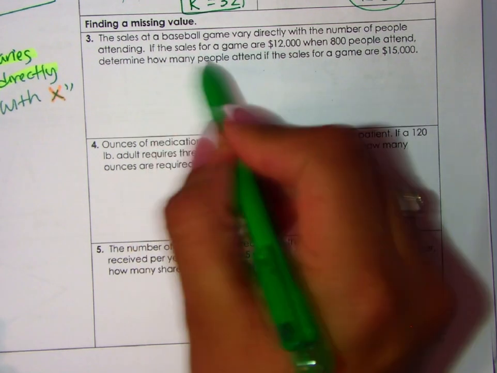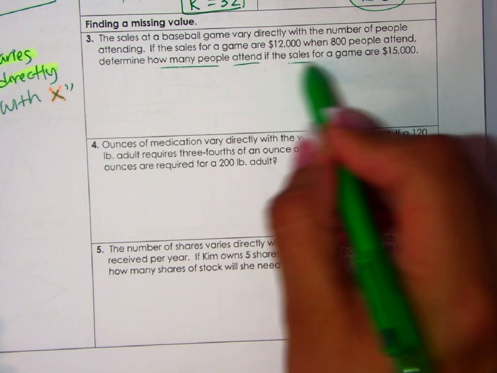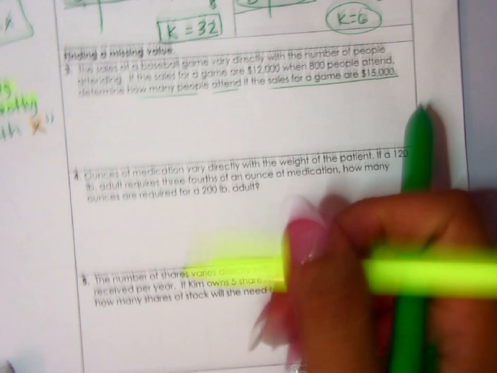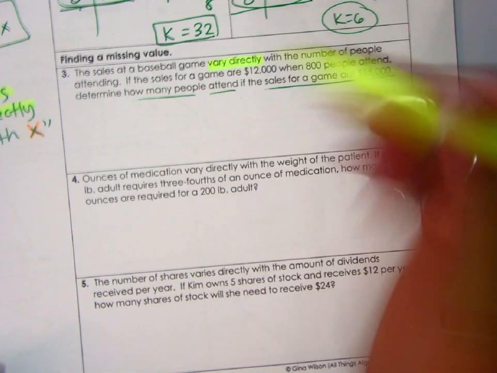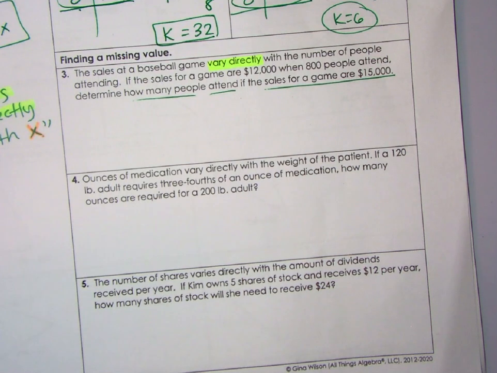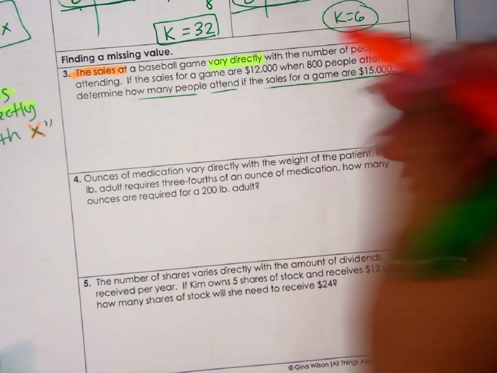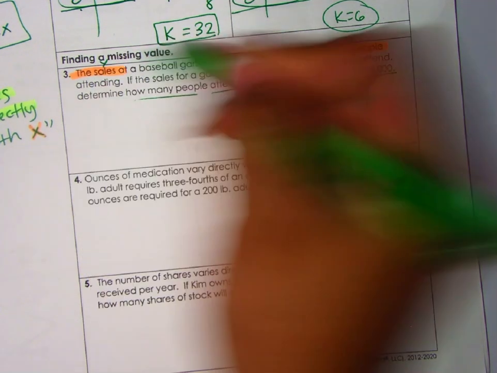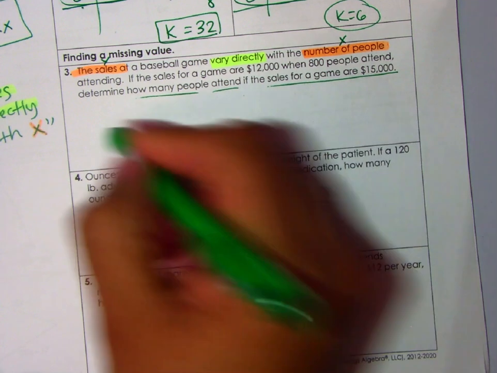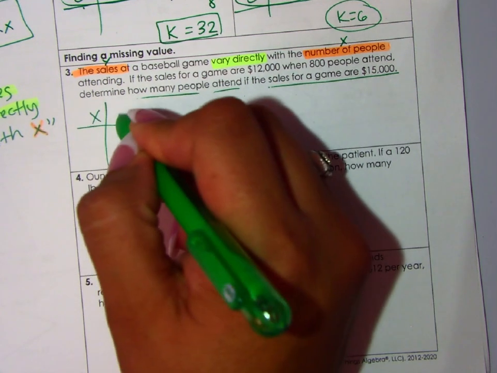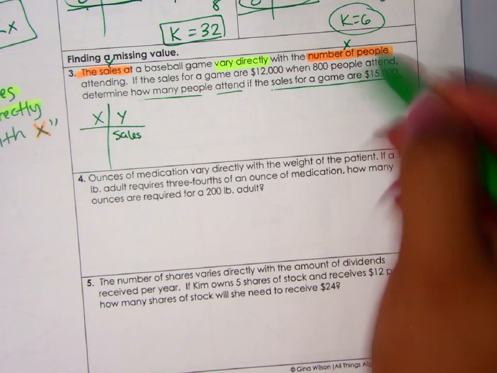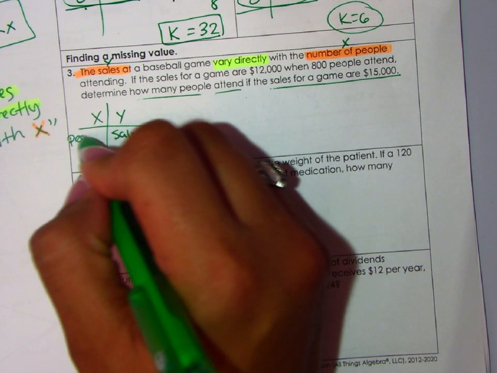The question says, how many people attend if the sales of a game are $15,000? So let's start from the beginning and look for those keywords. The sales of a baseball game vary directly with the number of people attending. So the sales vary directly with the number of people. y varies directly with x. So when you create your mini table, your sales is your y and the number of people is your x.